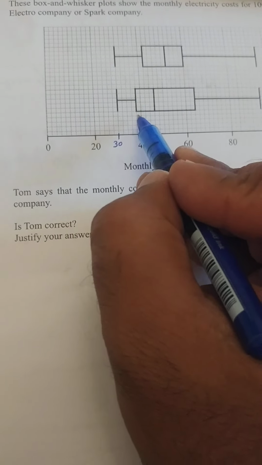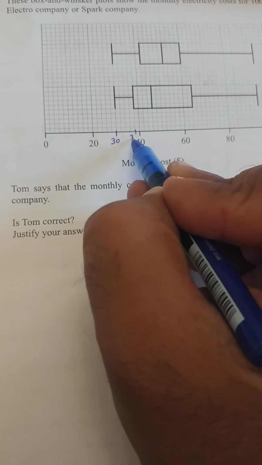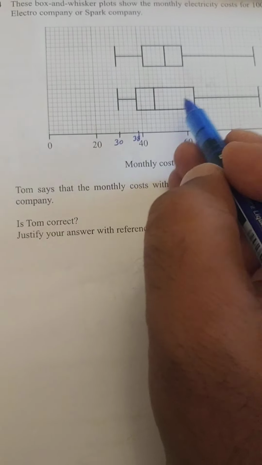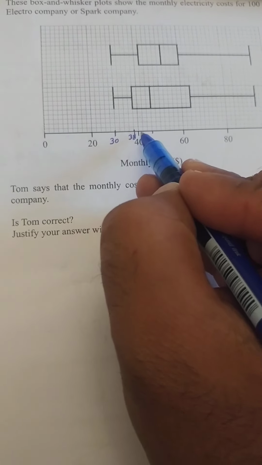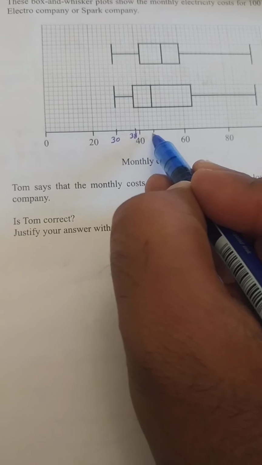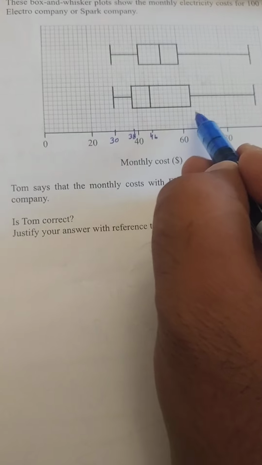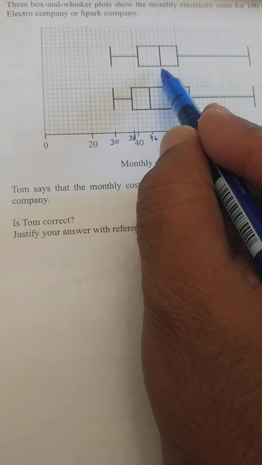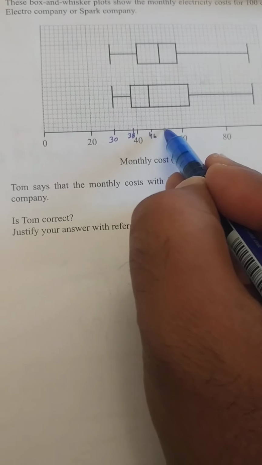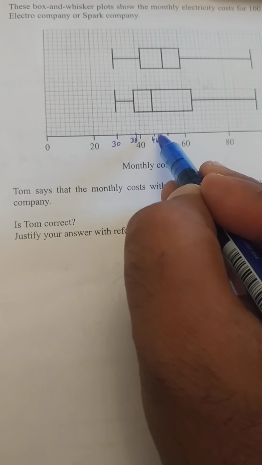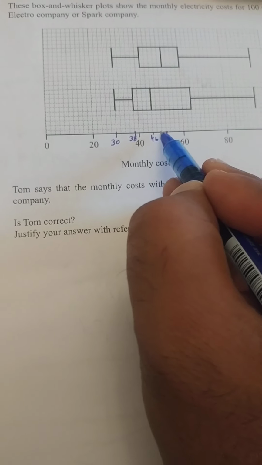Similarly, this one will be 38, and this will be 42, 44, 46, and this will be here exactly 48, 50, 52.